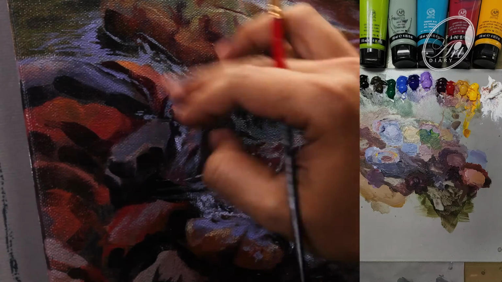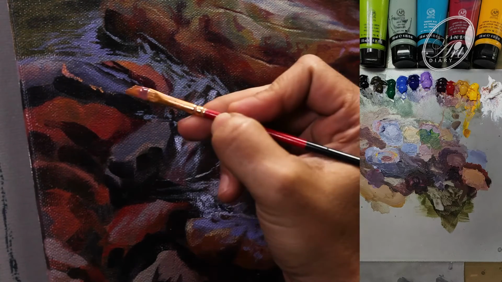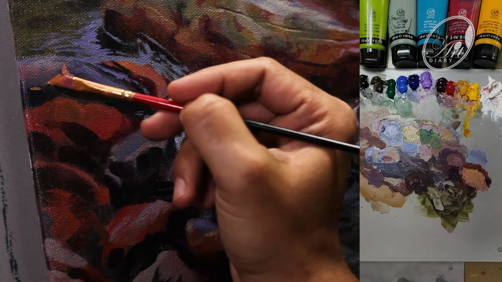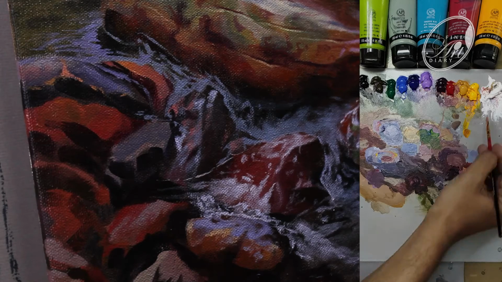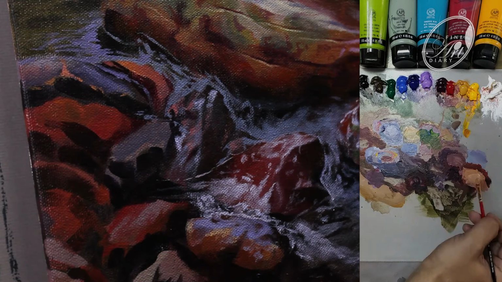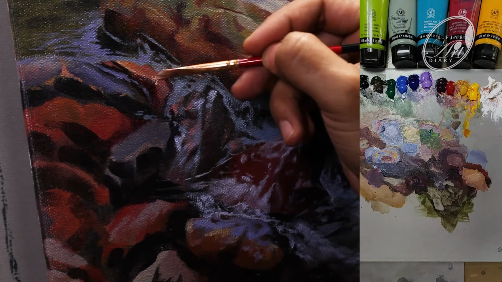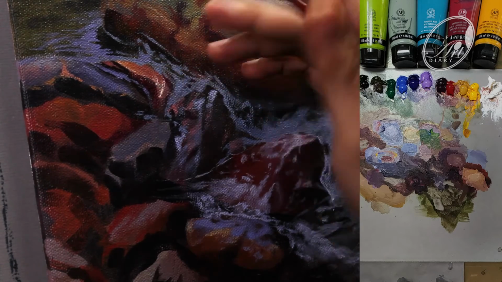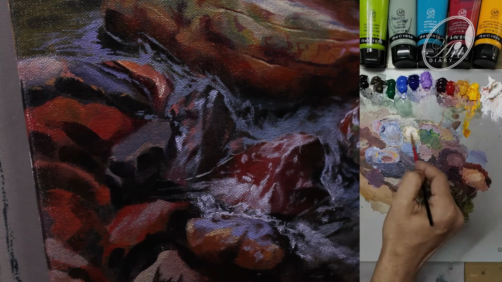You must have noticed over here that I am dealing with 3 layers right now. The first one is I am enhancing the local color in some of the areas. Second is I am painting the glossiness of some of the areas or some of the planes. And the third thing is I am depicting some of the highlights. So these 3 layers I am painting right now.